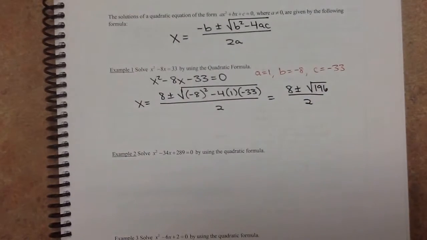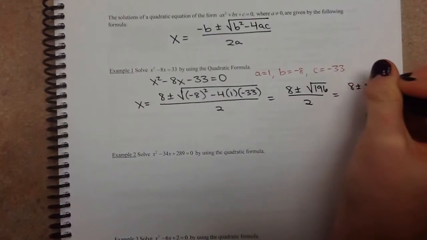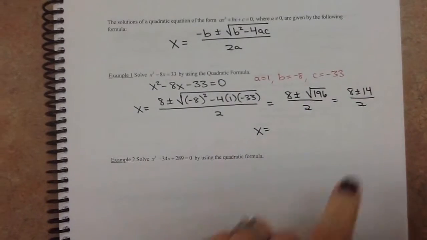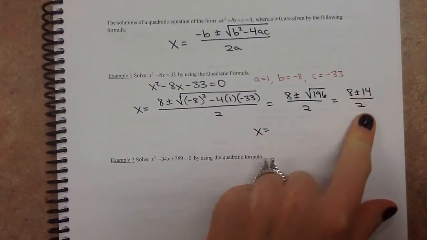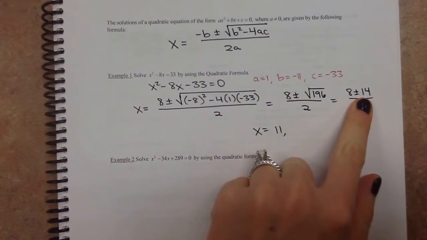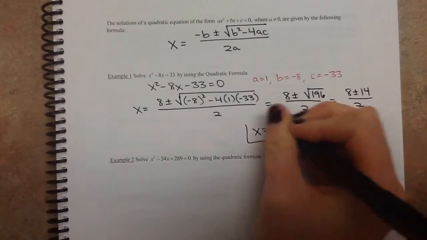All over 2, and I don't know if you remember the square root of 196, or if you had to memorize it, but it actually does come out evenly. It's 14. Okay, so let's clean this up. 8 plus 14 is 22. 22 divided by 2 is 11. 8 minus 14 is negative 6. Divided by 2 is negative 3. So those are your 2 values.